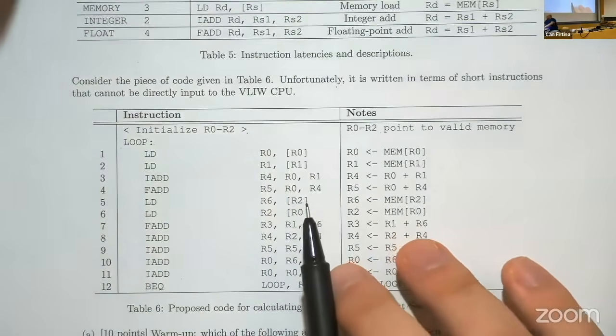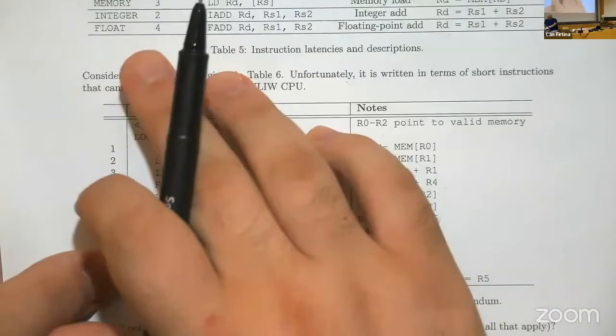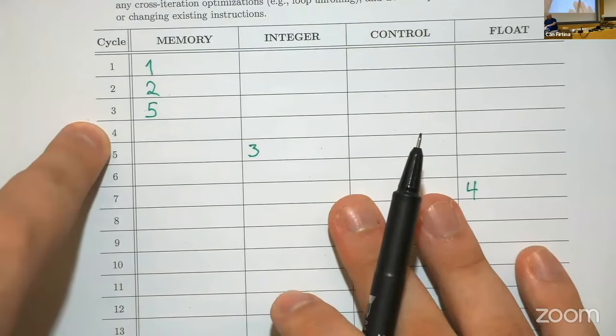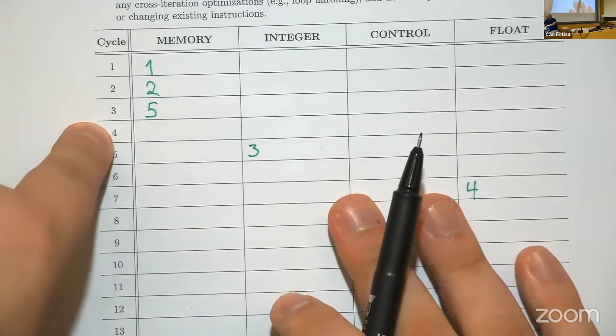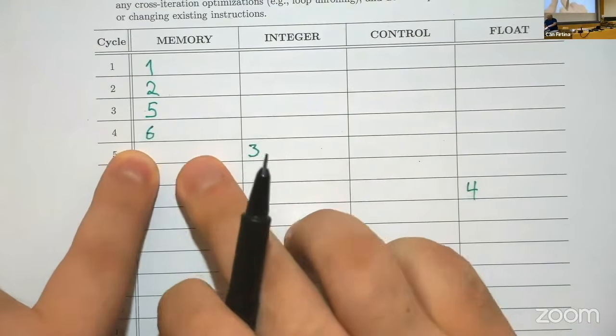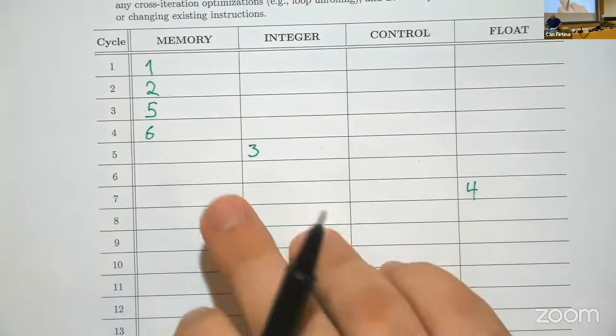How long does that take to be available? It takes 3 cycles, right? So this value becomes available here. That's very good news for us, right? Because what that means is, in this cycle, I can already schedule this instruction.